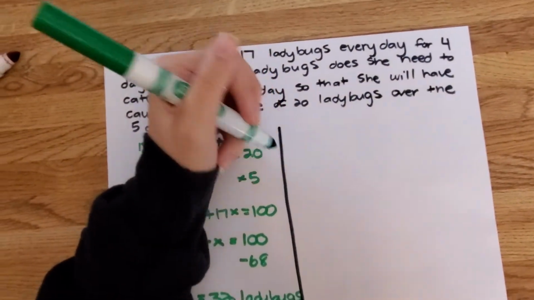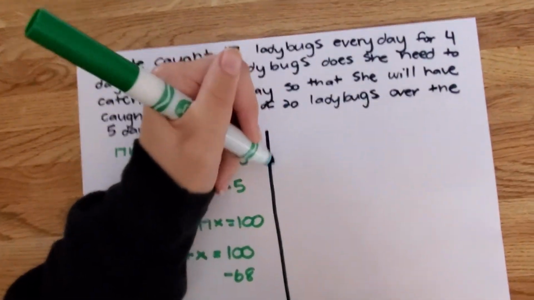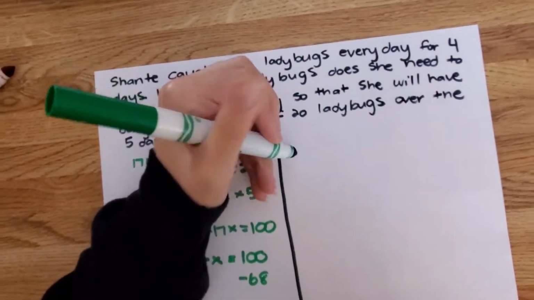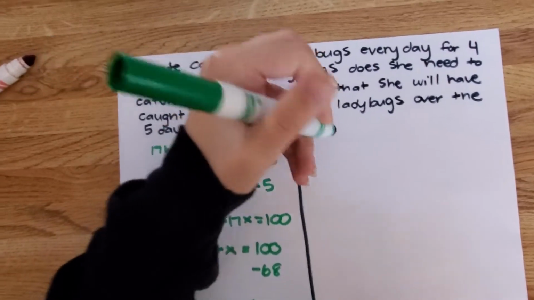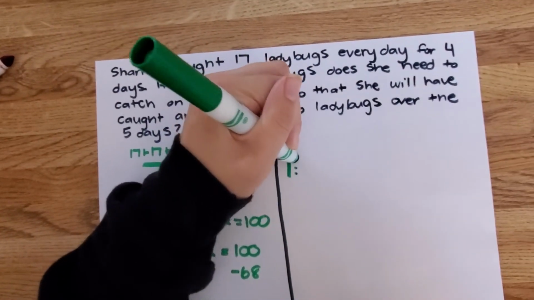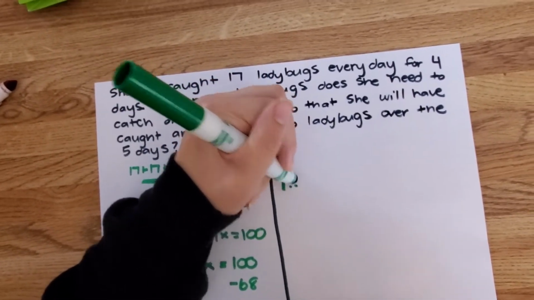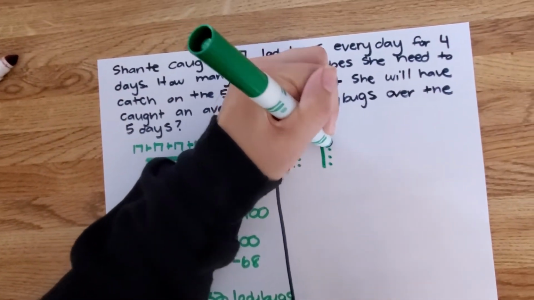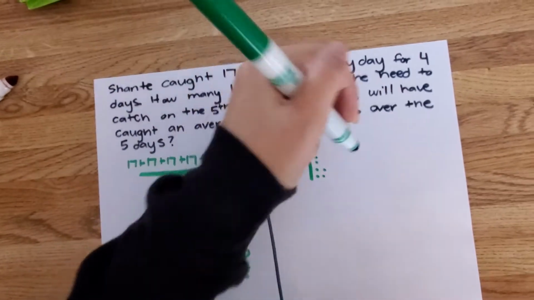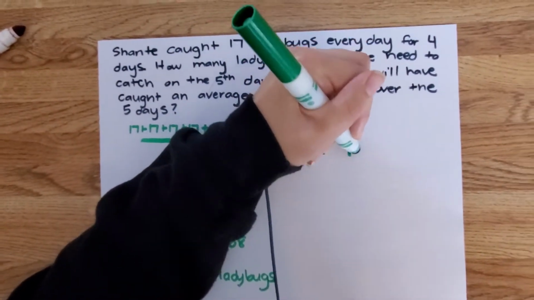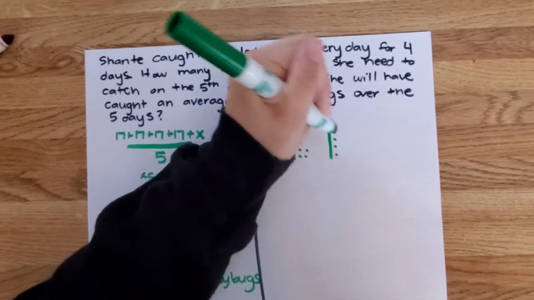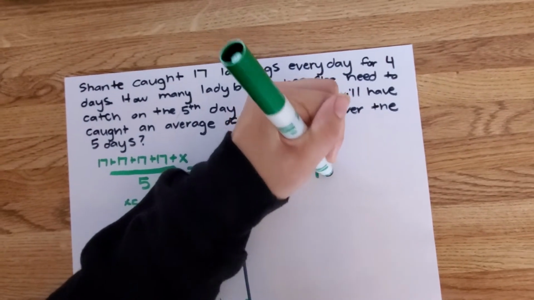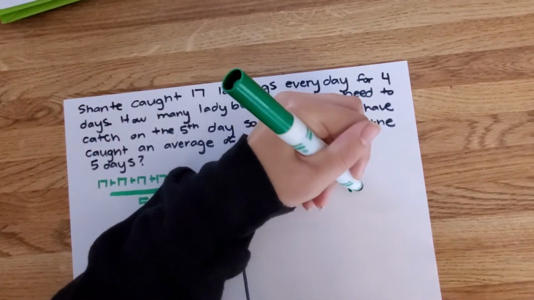So this is how many ladybugs we have caught on the first 4 days. I'm going to represent these with base 10 blocks here. So on the first day, we have our 10, and 1, 2, 3, 4, 5, 6, 7. This is the second day, the same thing: our 10 and our 7 for 17. And our 4th day, 1, 2, 3, 4, 5, 6, 7.